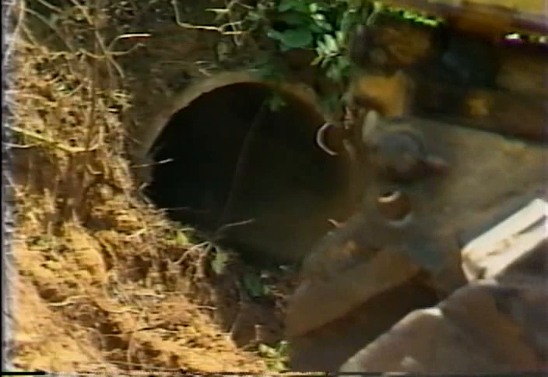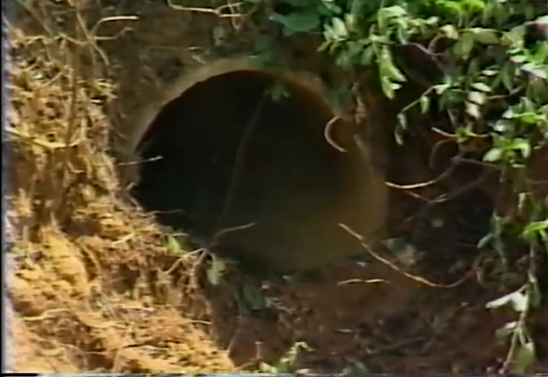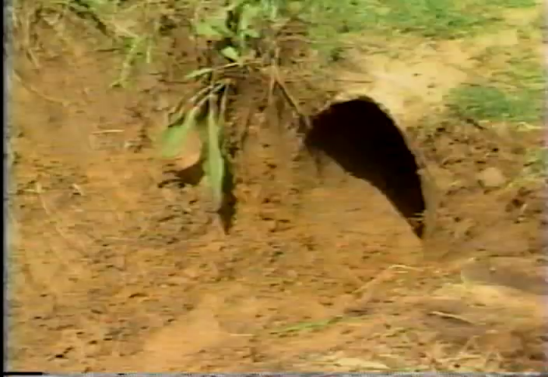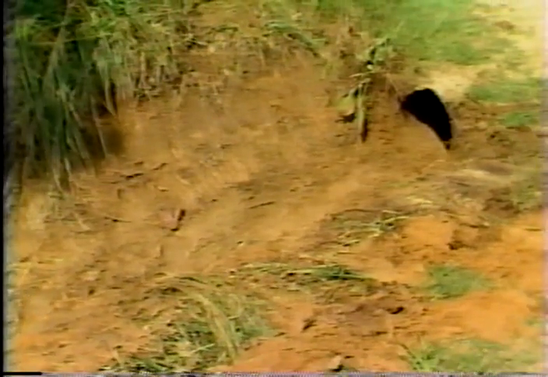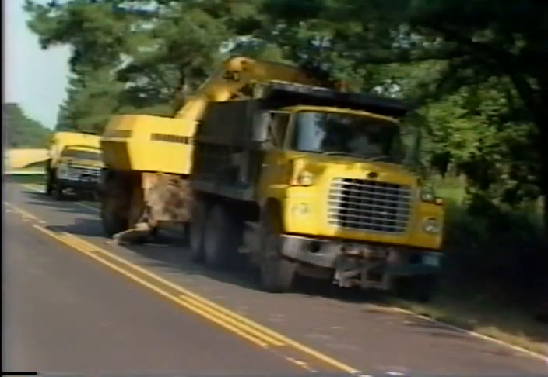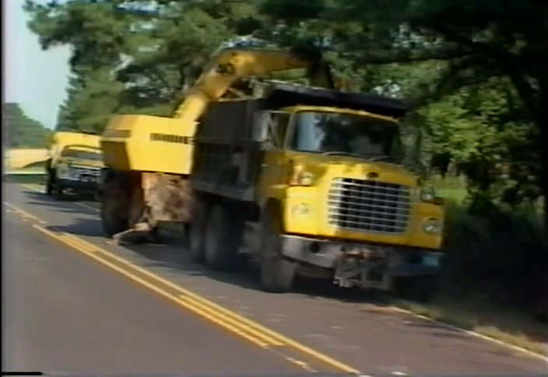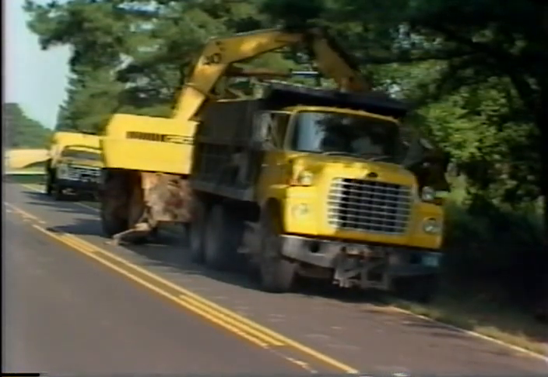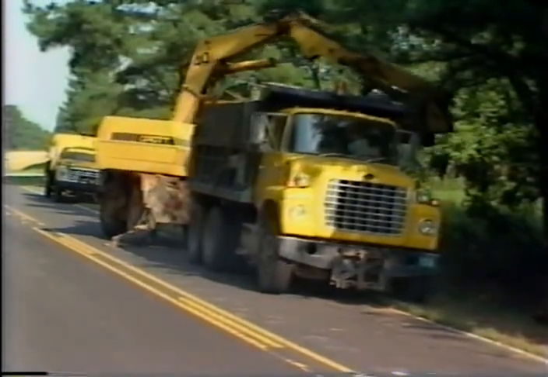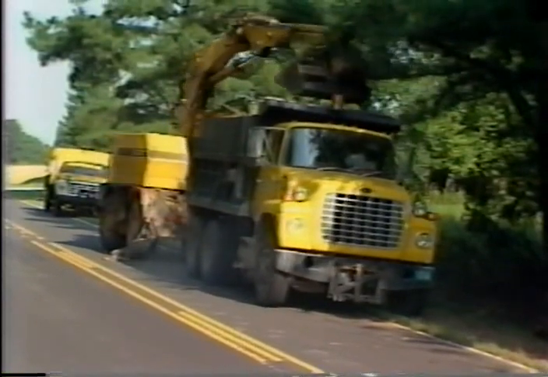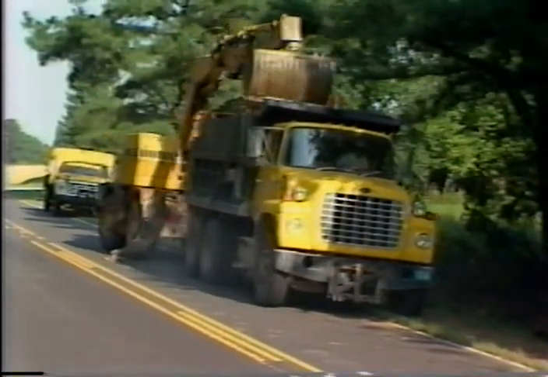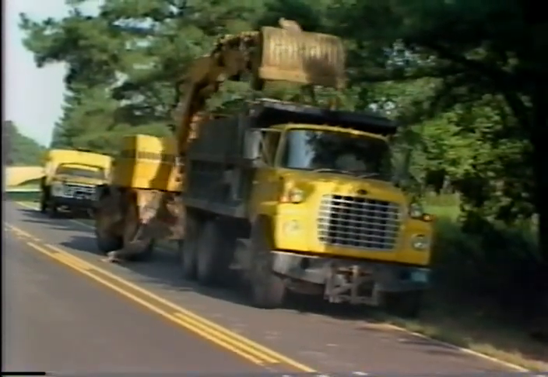Also, be careful to properly shape the ditch at the inlet and outlet of any pipes. A smooth ditch line at both ends of the pipe allows water to flow properly through the pipe. The supervisor determines the proper number of trucks needed for the hauling operation. This is important to the overall progress of the ditch maintenance operation.